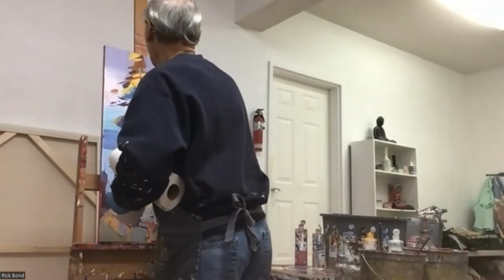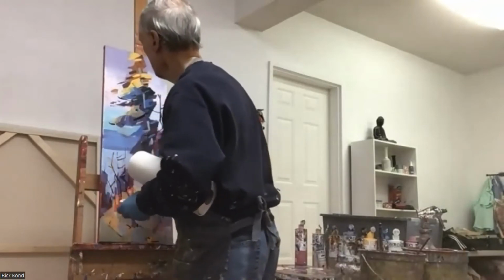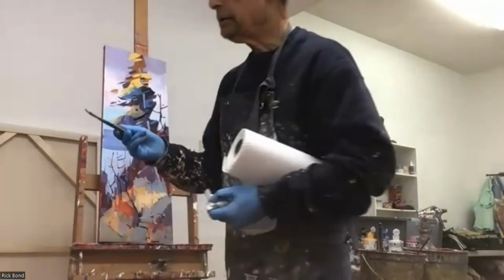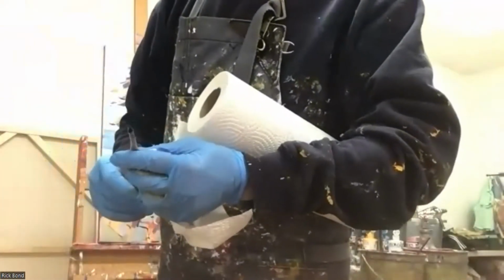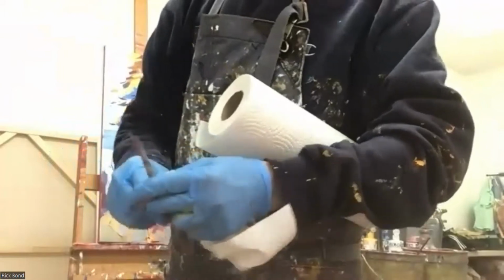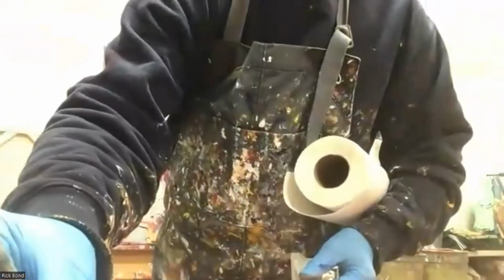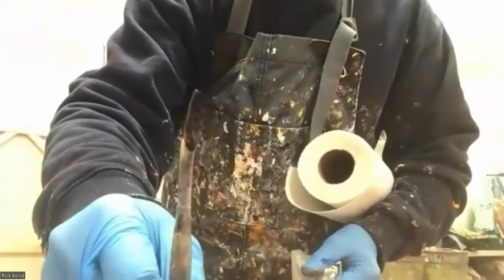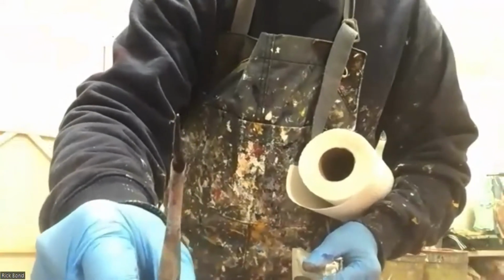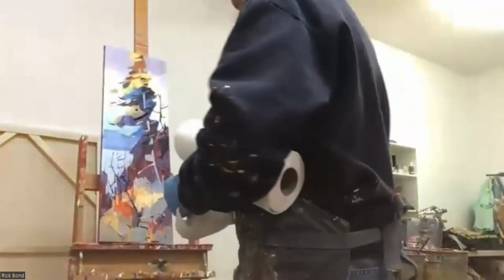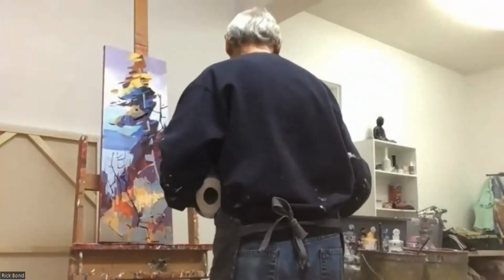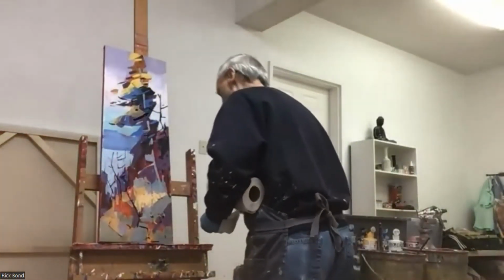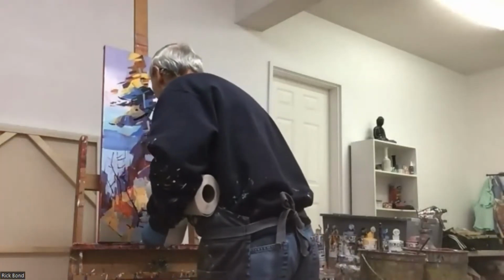What size brush are you using for that line work, Rick? I'm not sure what the number is because it's covered in paint, but it's a script, and it's quite a thick one. I do have thinner ones that I'll use a little later for some of the finer work once I've gone in and cut some of these shapes out. Great, thank you.